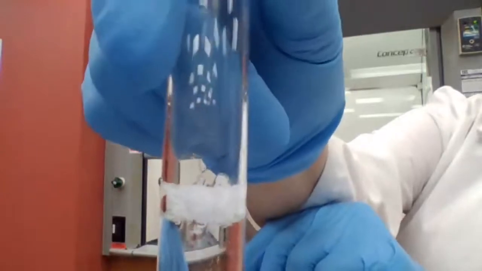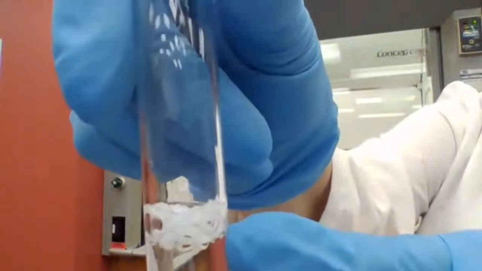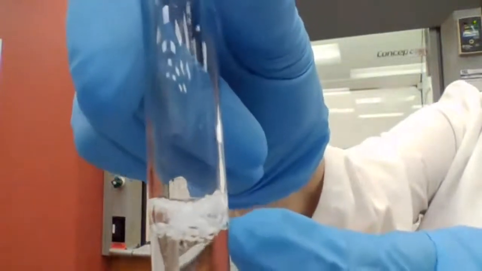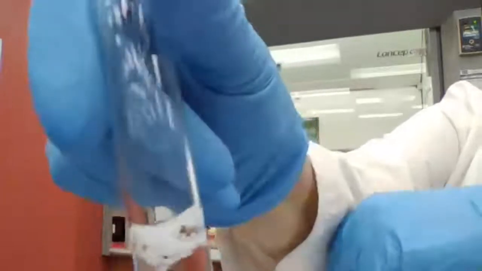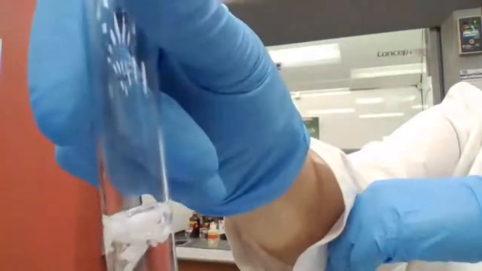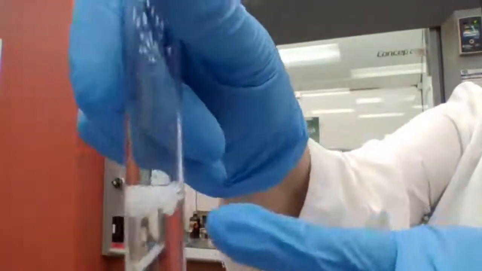And if I wait long enough, this is going to actually disappear because of the weak base, so it is dissolving, but dissolving slowly. If you see the size of the bubbles are changing now, because new gas is being produced, that means the reaction is actually taking place and carbon dioxide has been released.